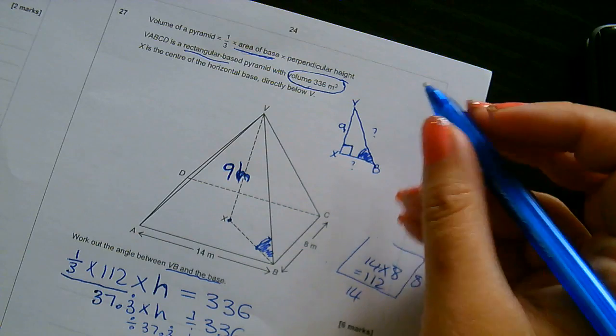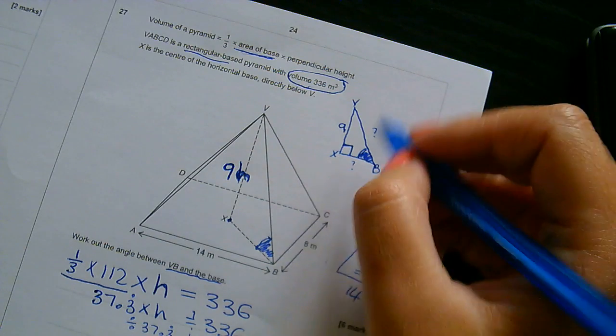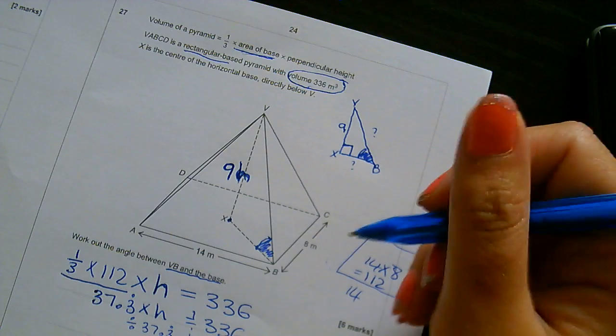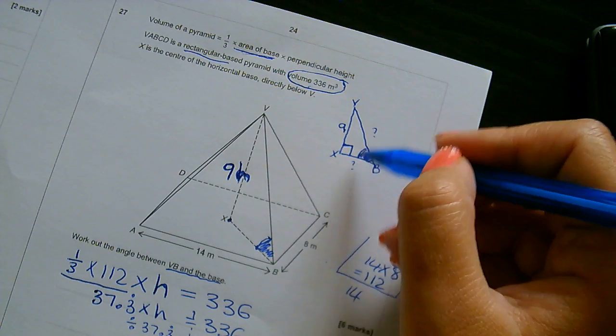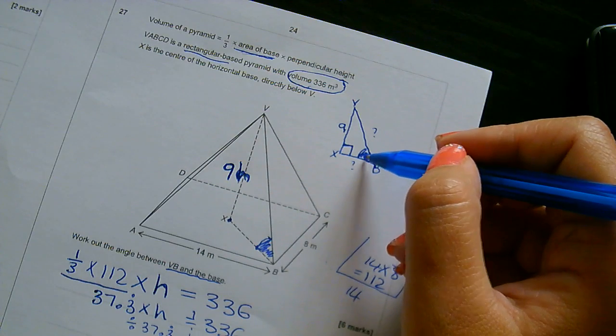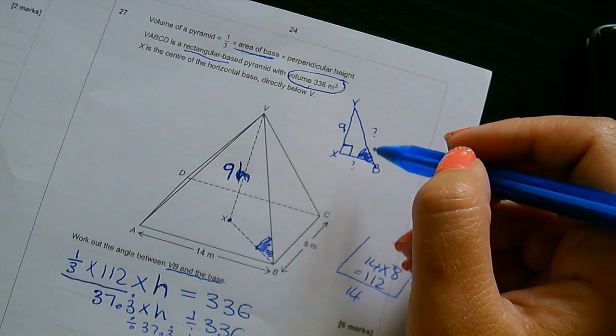Now that's not a lot of information to work with. It would be nice if we knew one of these two, so that we could then use our trick. So if we can work out one of these two, doesn't matter which one, we can use that to work out this angle here. There are different methods we can use for that.